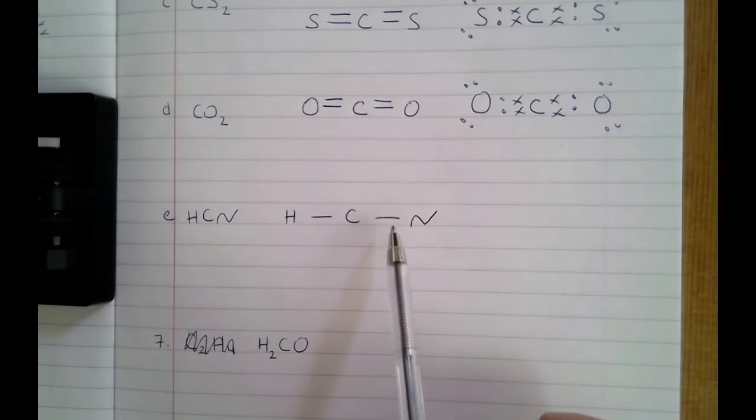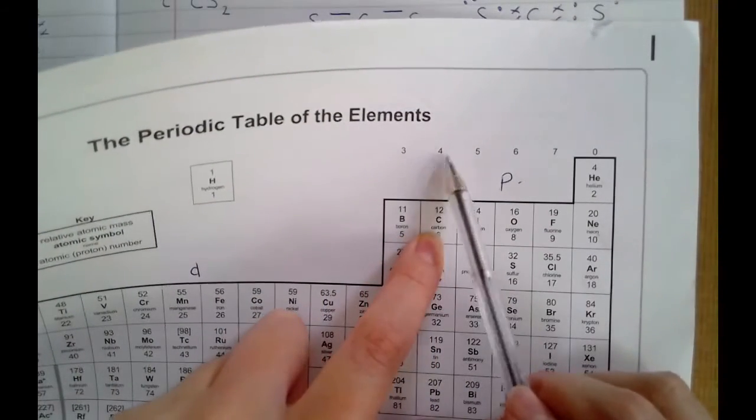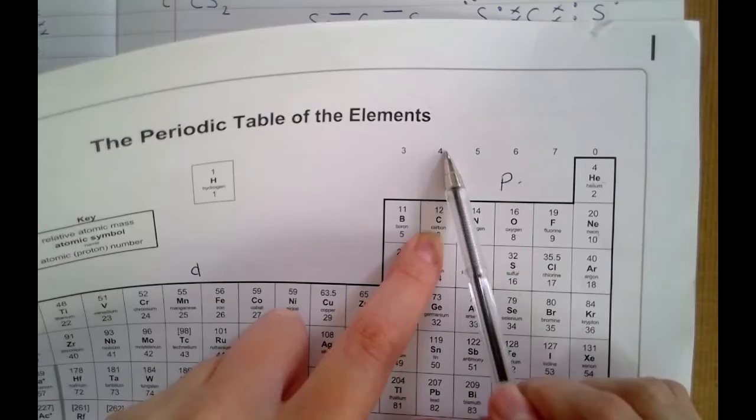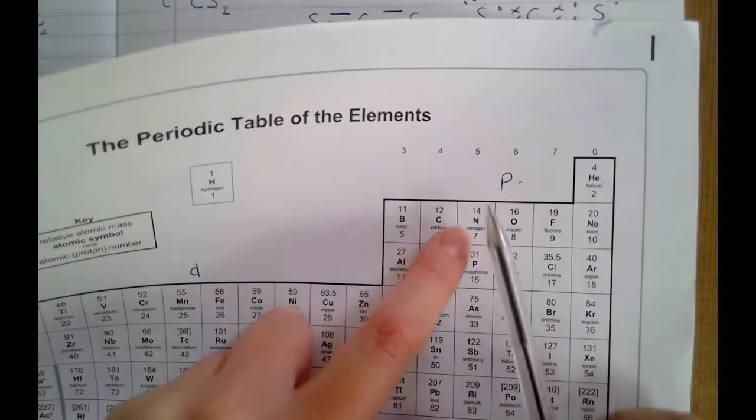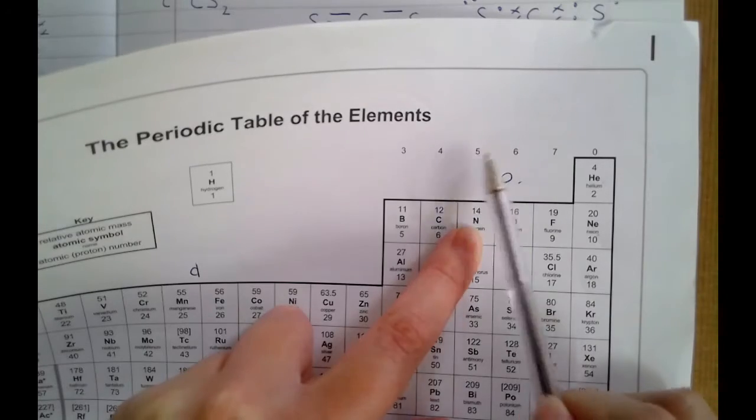Carbon and nitrogen, they're both in period 2, so they both have to end up with full outer shells. Carbon's got 4 electrons, therefore it needs 4 more. Therefore, carbon must end up with 4 bonds in total. Nitrogen has 5 in the outer shell. It needs 3 more. Therefore, it must form 3 more bonds in total.